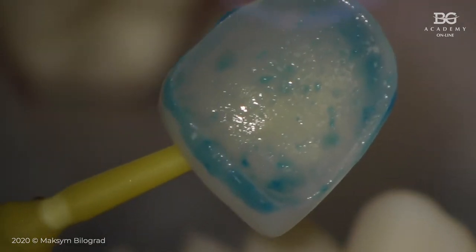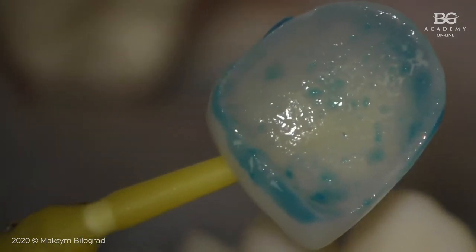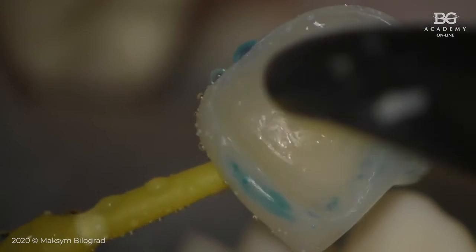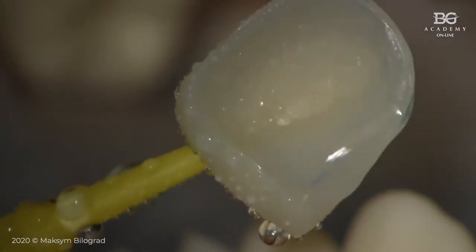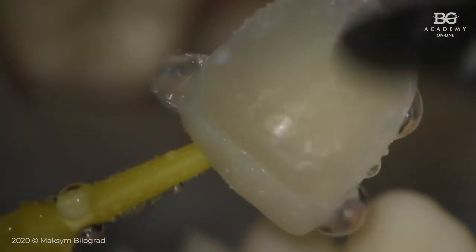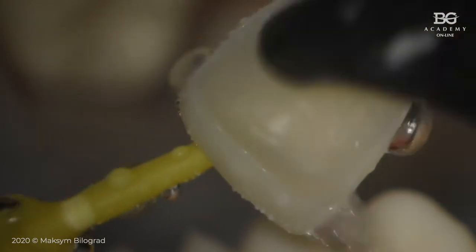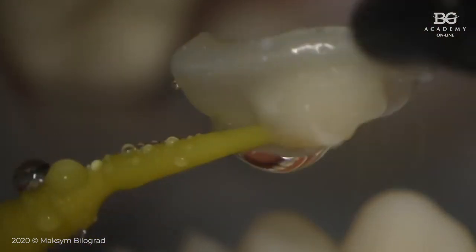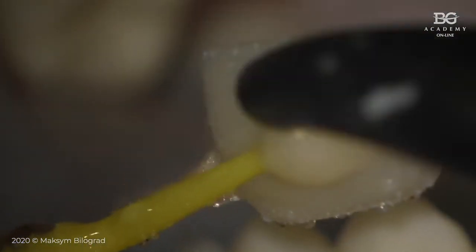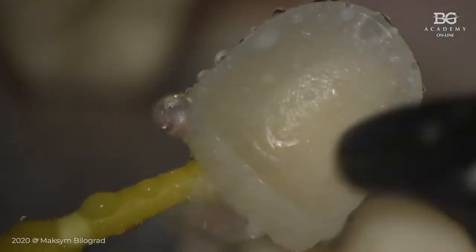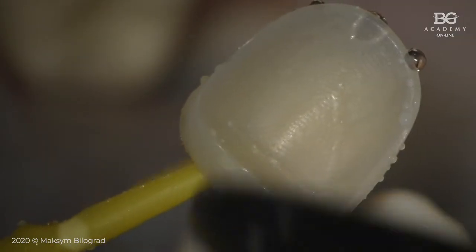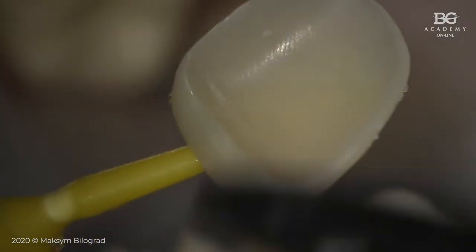Okay, to put some sealant. So we will rinse now. Okay, we will dry. And now we have to put sealant.